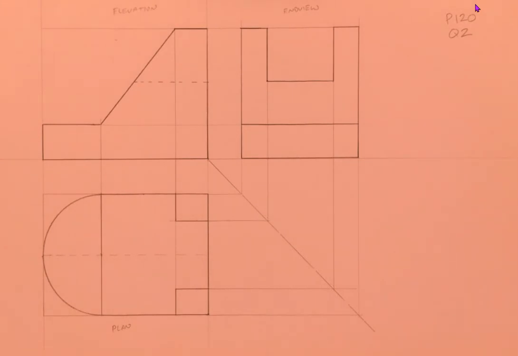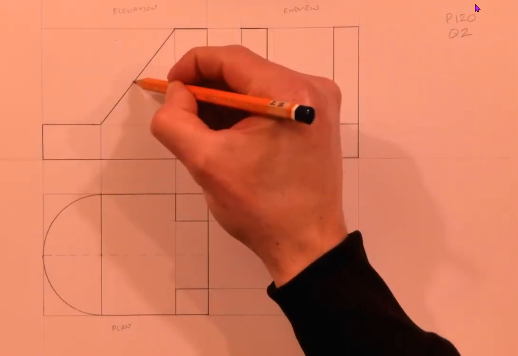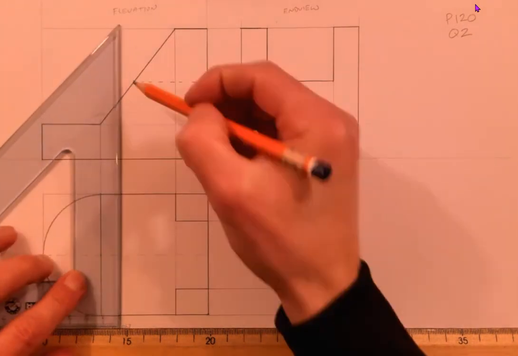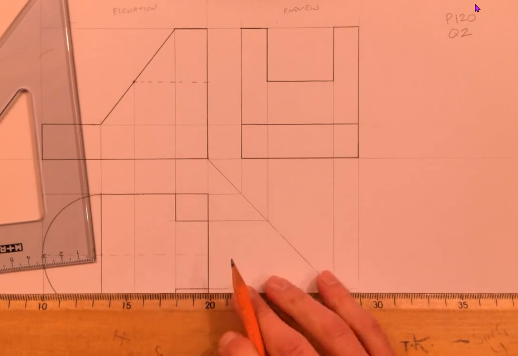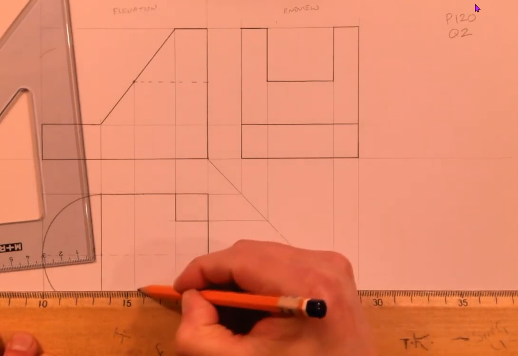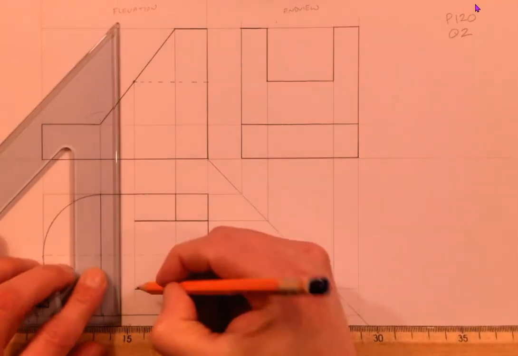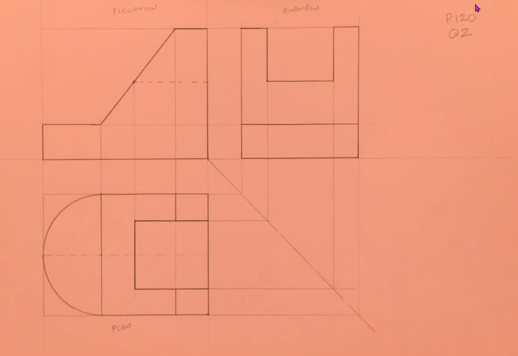And the great thing now is that I can find the slotted section in plan. I've got it here in elevation. I take that point down to plan, and that gives me the slotted section. And that is the elevation, plan and end view done out, and done out correctly.